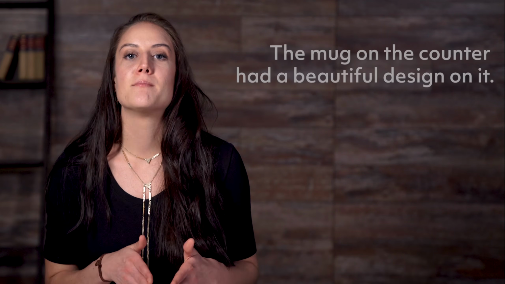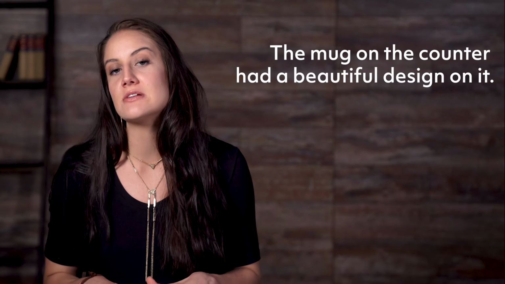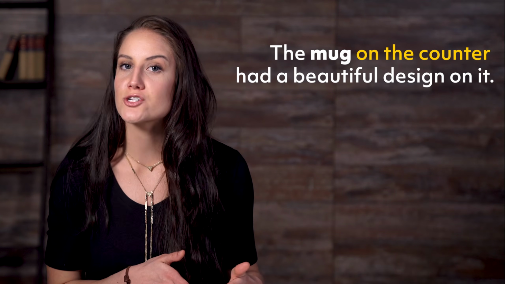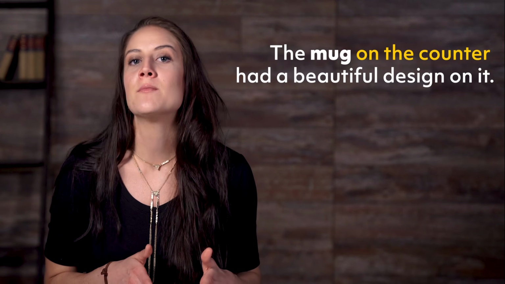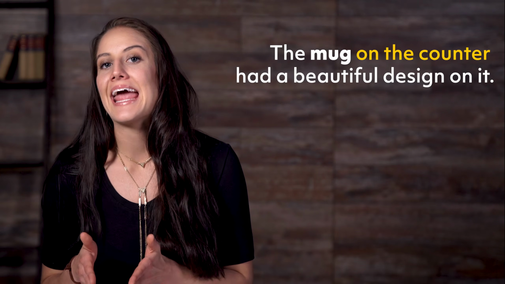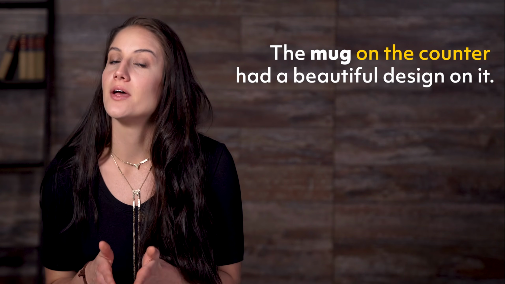Four. The mug on the counter had a beautiful design on it. On the counter is an adjective phrase. It modifies the noun mug, and it contains a noun, but no verb.